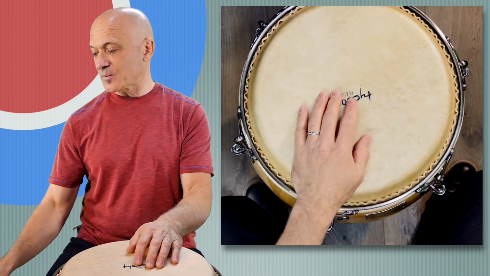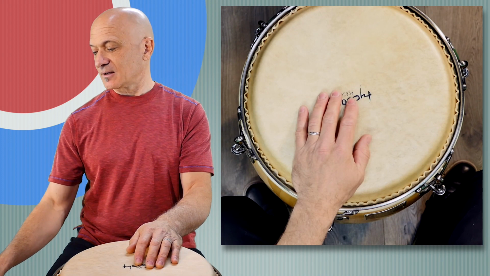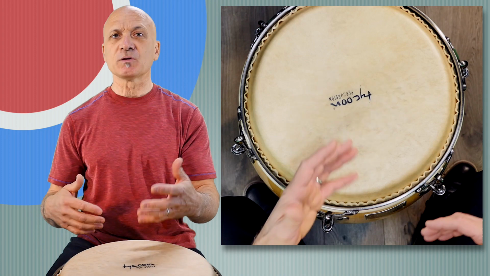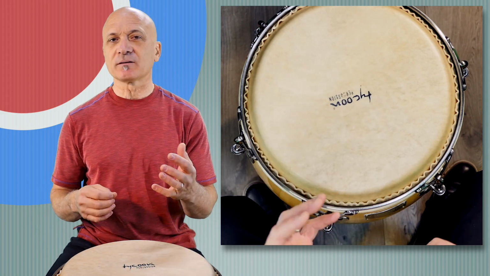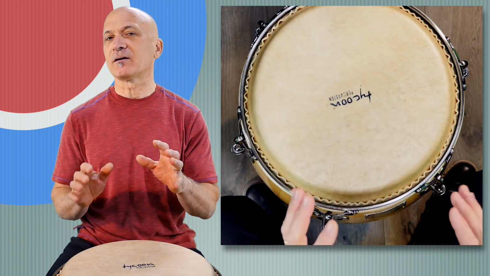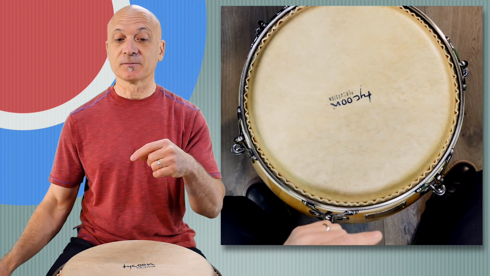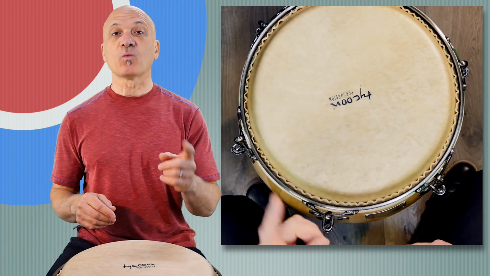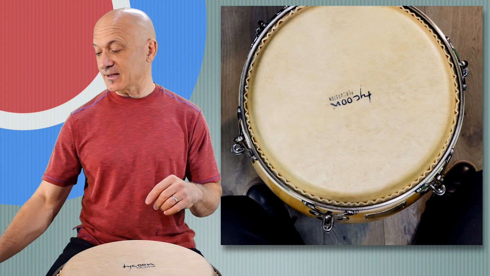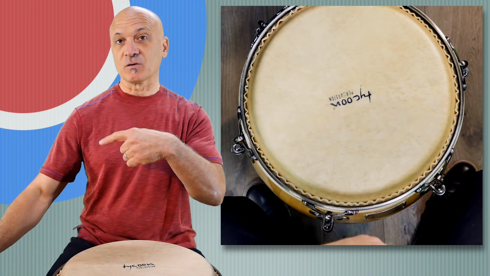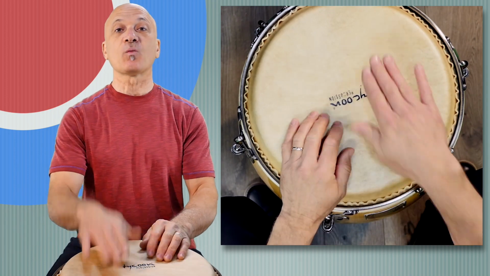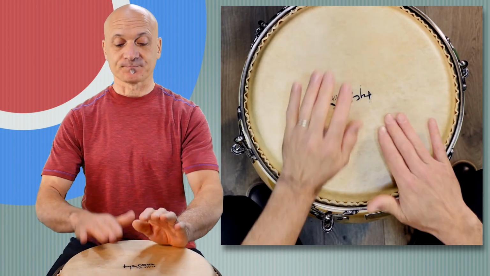Now for this example, we're going to count this in double time, like 1, 2, 3, 4. You can count it in 2, but we're just going to count it in 4 right now, and I'm going to count twice as fast as the click. Like that. 1, 2, 3, 4, 1, 2, 3, 4, because I added that 8th note. So count with me. 1, 2, 3, 4, 1, 2, 3, 4.